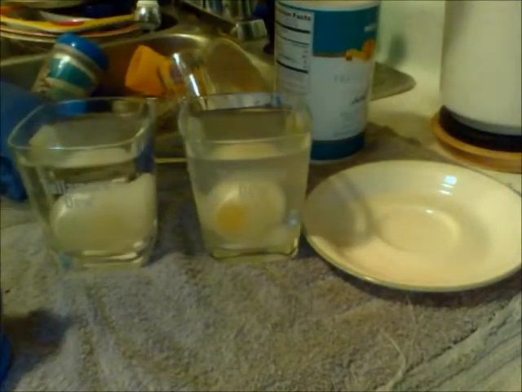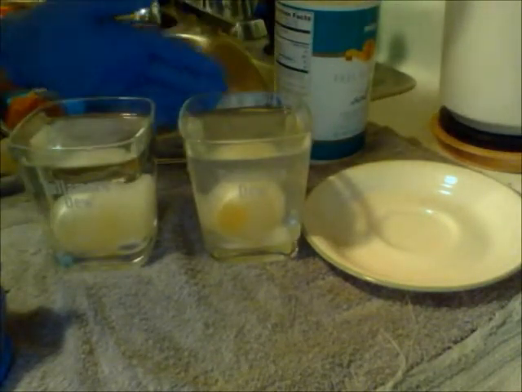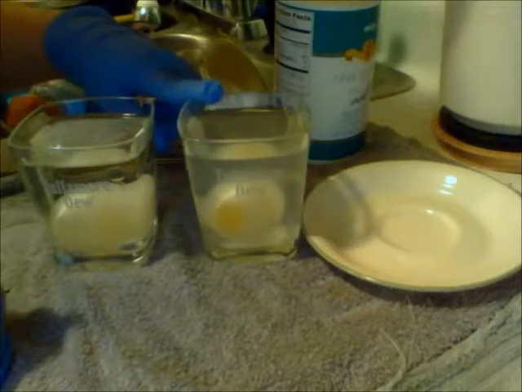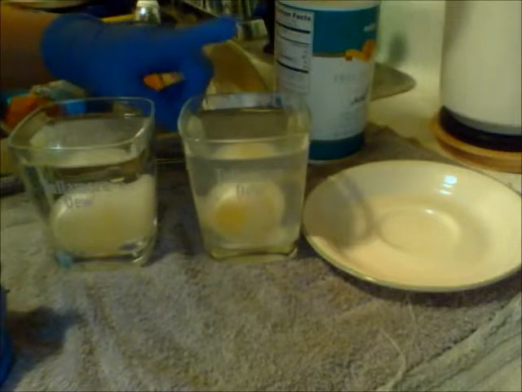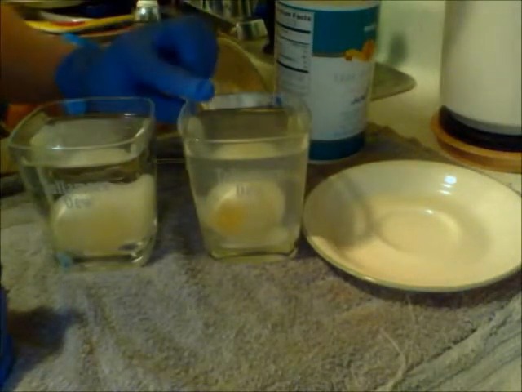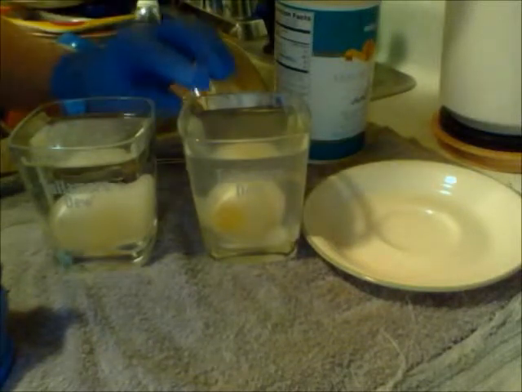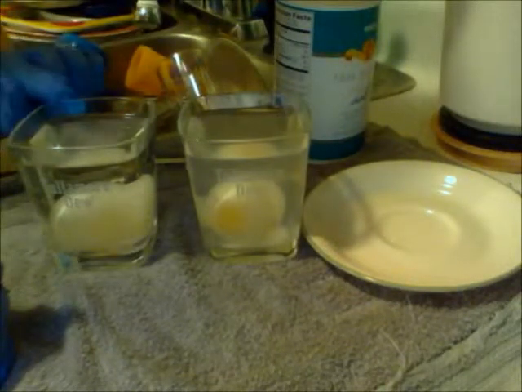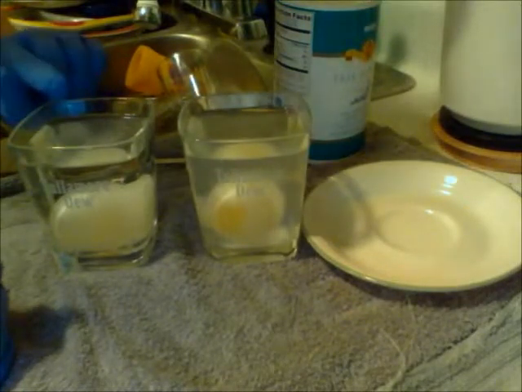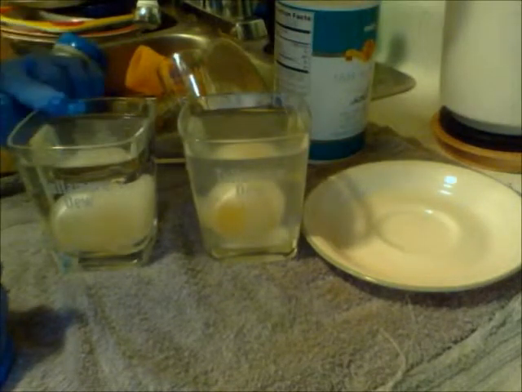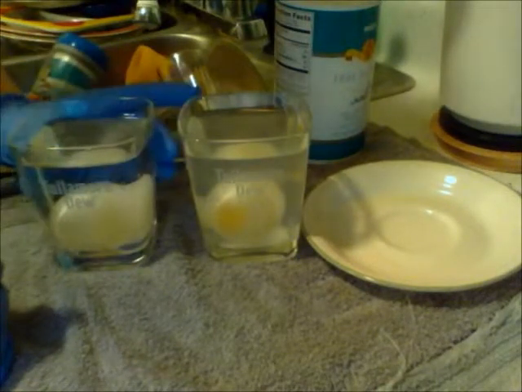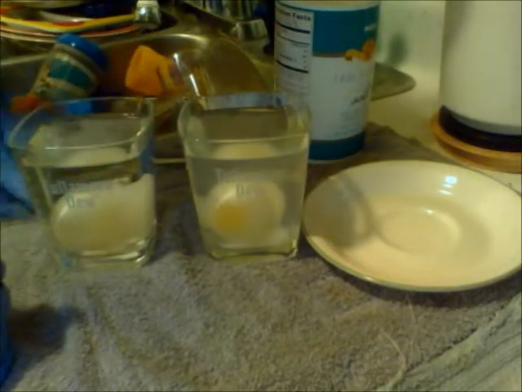So in about 8 hours, we should see a difference. We should see this egg has shriveled up some because the water from the egg is moving out because the salt is pulling the water out of the egg. And then this one in the plain tap water, we should observe that it will actually pull in a little bit more water, so it should weigh a little bit more than it does now. So we'll check back. I'm going to leave this overnight.